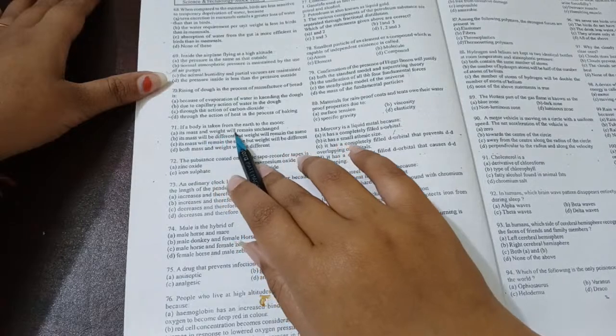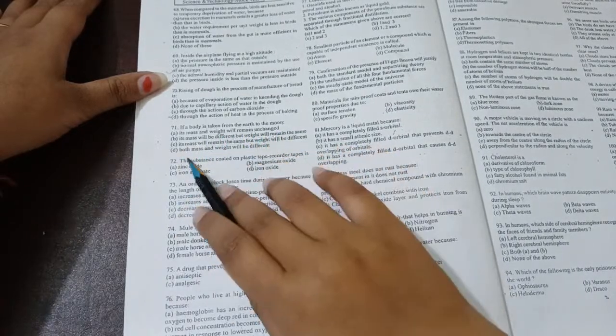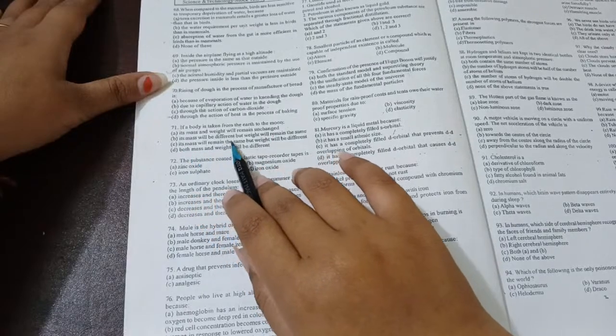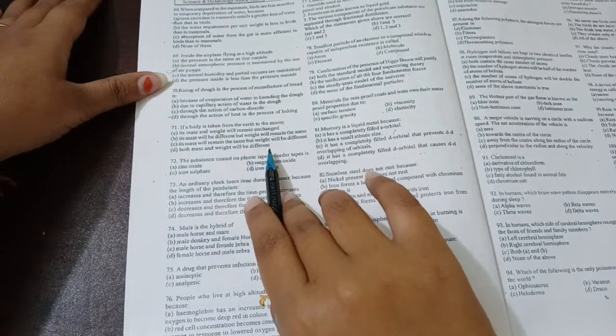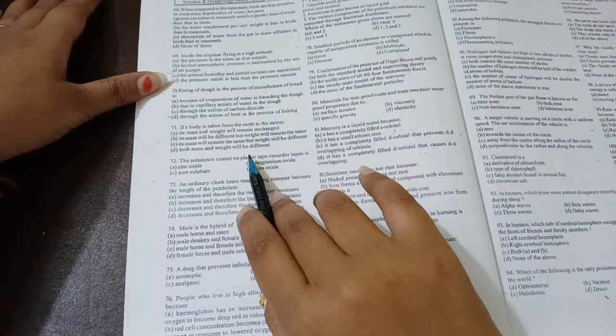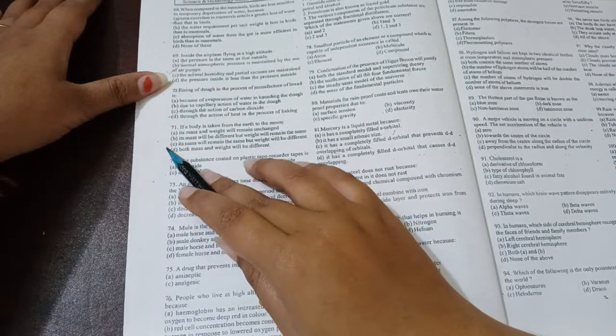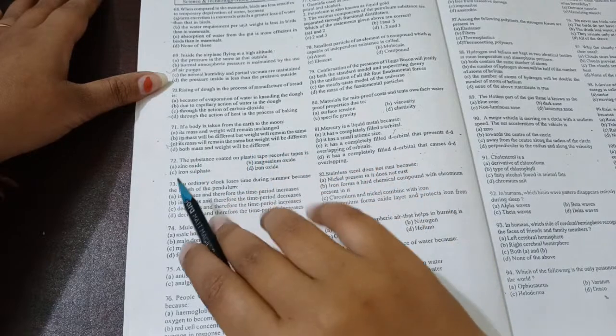If a body is taken from the earth to the moon, its mass and weight will remain unchanged. Its mass will be different but weight will remain the same. Its mass will remain the same but weight will be different. Both mass and weight will be different. So the answer is option C, its mass will remain the same but weight will be different.